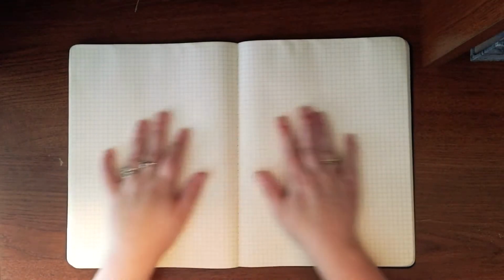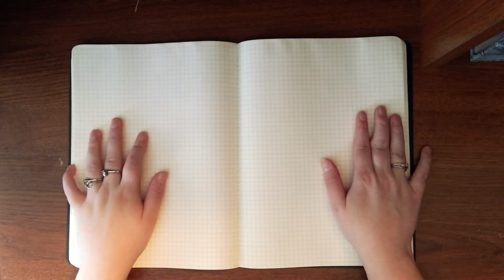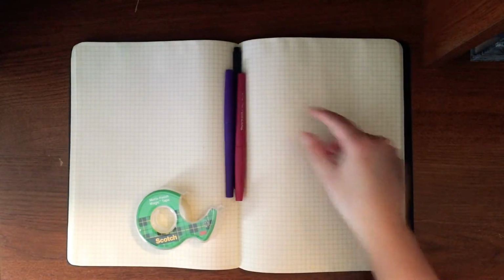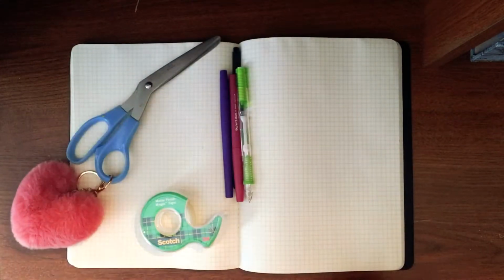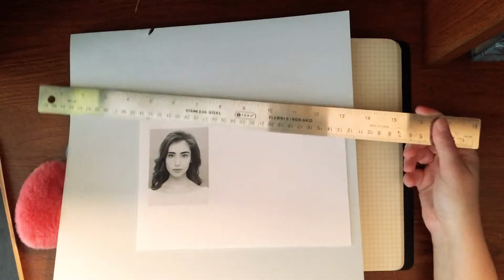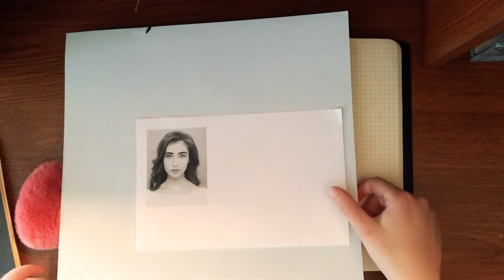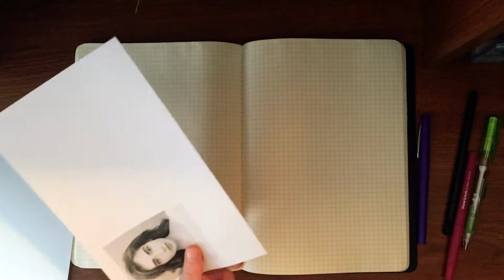Okay, so this is my journal that I'm going to use to create the character sheet. Supplies that I need are just tape, some pretty pens and pencil if you like to kind of outline things, scissors, a spare piece of paper that can be just plain printer paper. This time I'm using scrapbook paper just for something different. Your headshot for your character. A ruler can be useful, not necessary, but useful. So now we're gonna go at it.